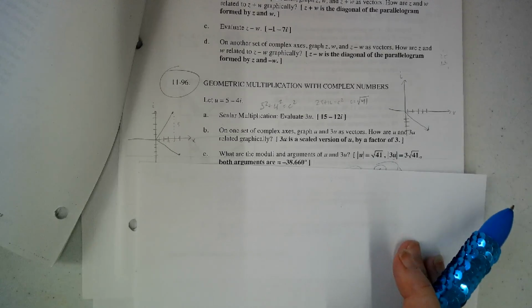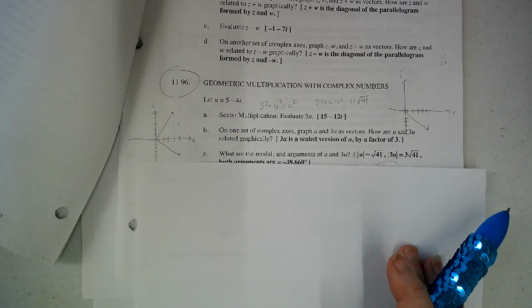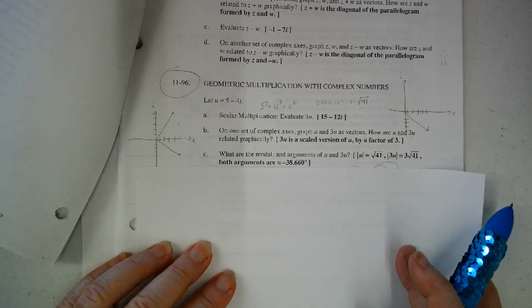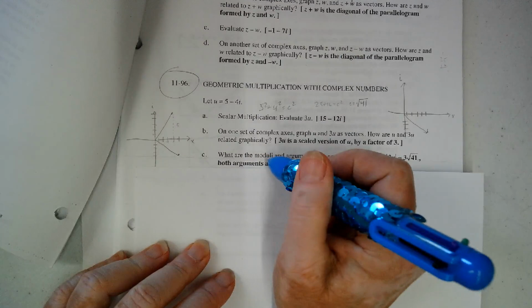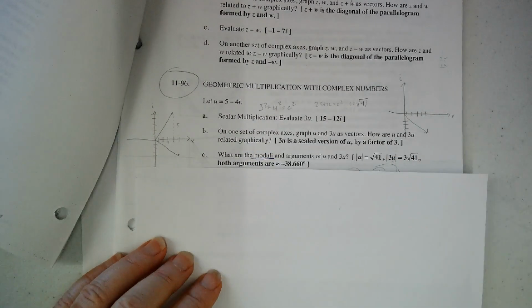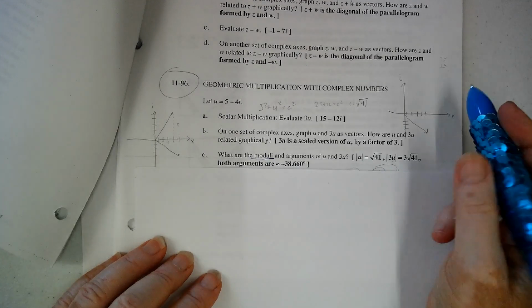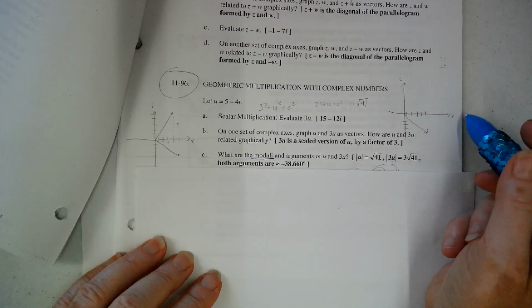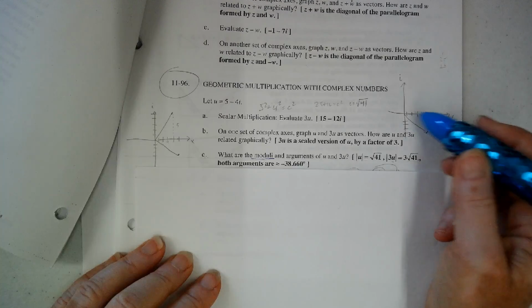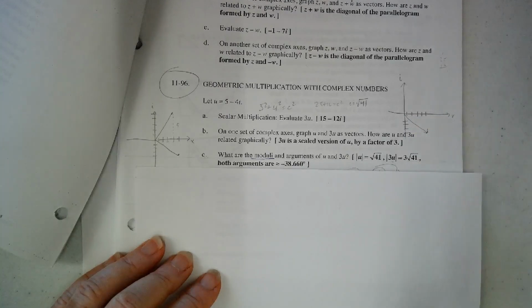What are the moduli and arguments of u and 3u? So remember, the modulus is kind of the same thing as the hypotenuse of a triangle if you were to draw a triangle using the positive x-axis as the base, but also it's like the magnitude of a vector.